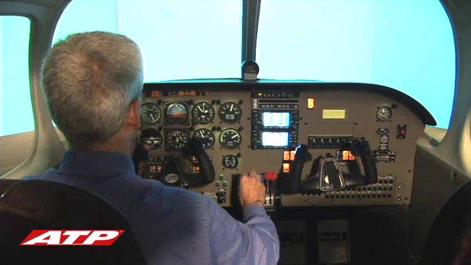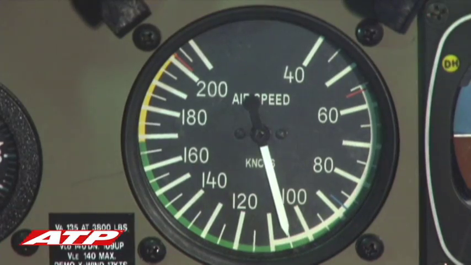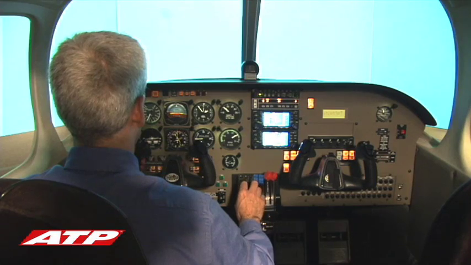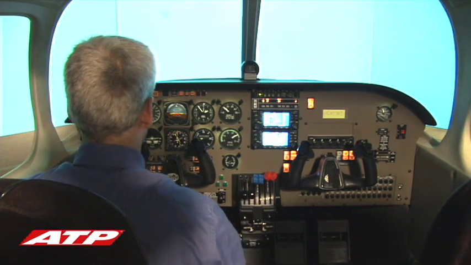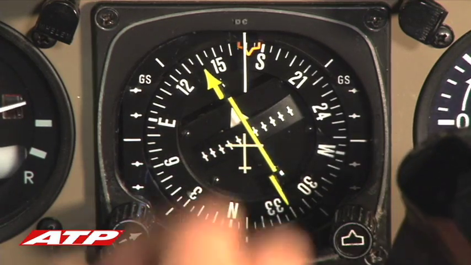As level off occurs, a significant power reduction is required to slow the aircraft to 100 knots for the hold. As always, the pilot is flying the HSI CDI needle and joins the outbound course as it comes alive.